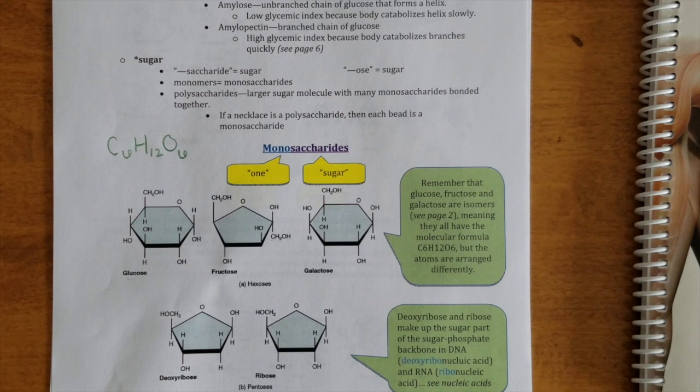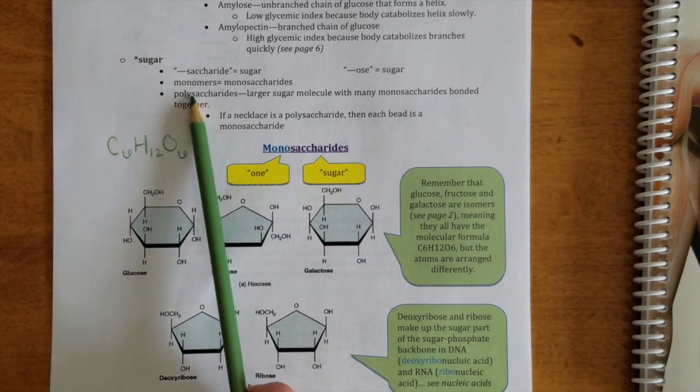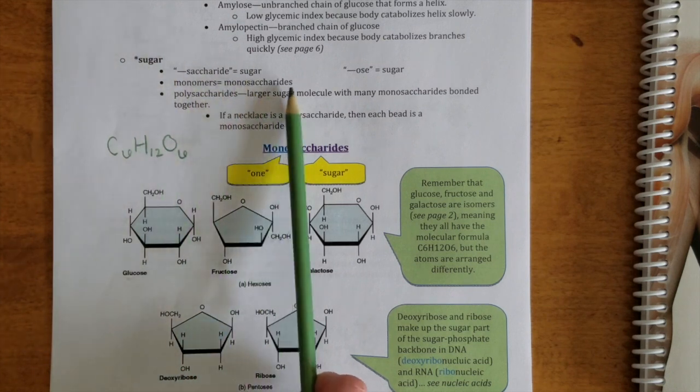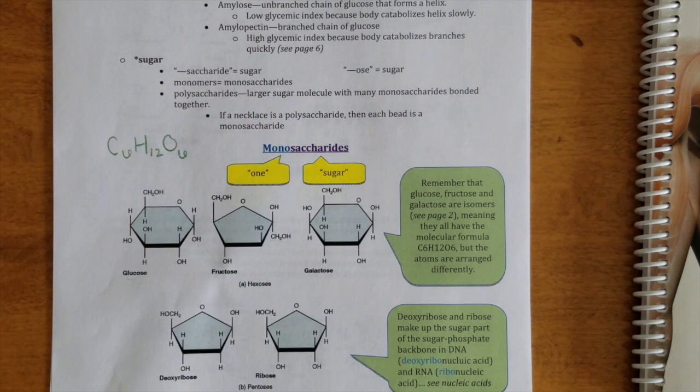Now all of our biomolecules can be kind of broken down into smaller subunits, and those are something that we call monomers. So for sugars, the monomers of sugars are mono, one, saccharide, sugar. Makes sense, right? So let's look at our monosaccharides. The big three that you need to know are glucose, fructose, and galactose. We also see deoxyribose and ribose, but we're going to talk about those with the nucleic acids section, so put those on the back burner for a little bit.